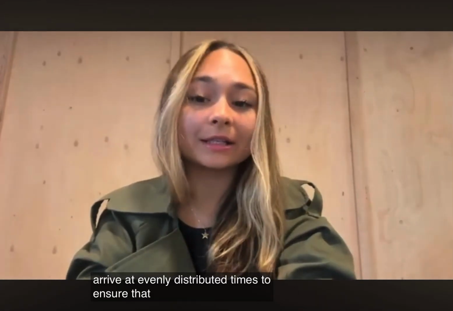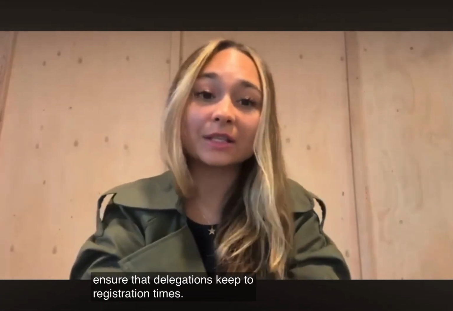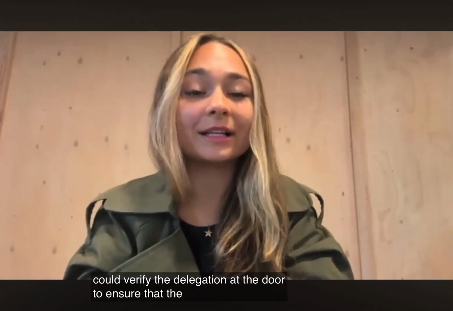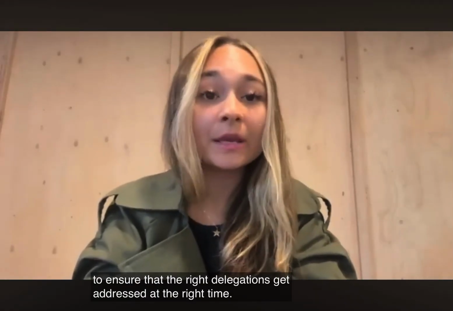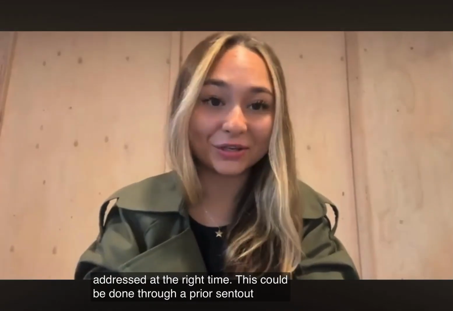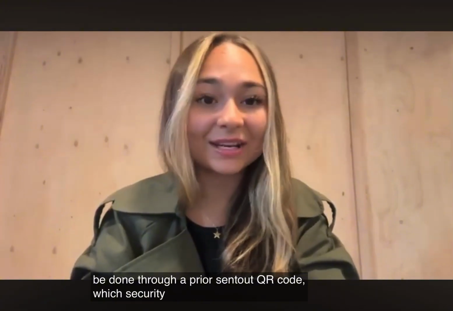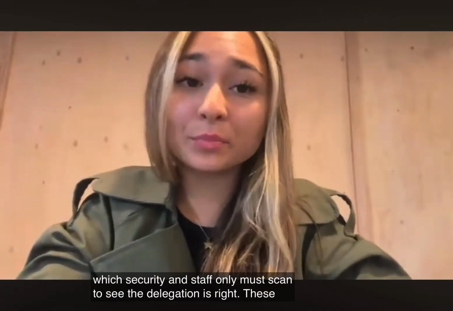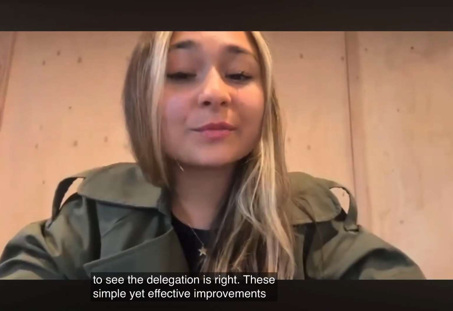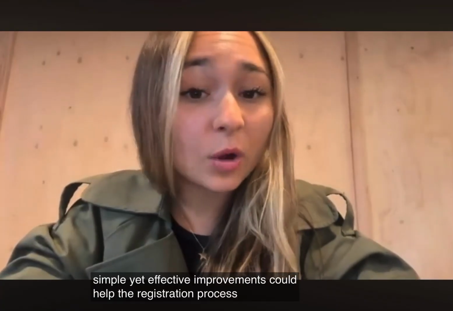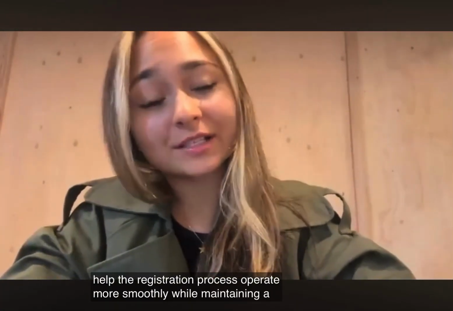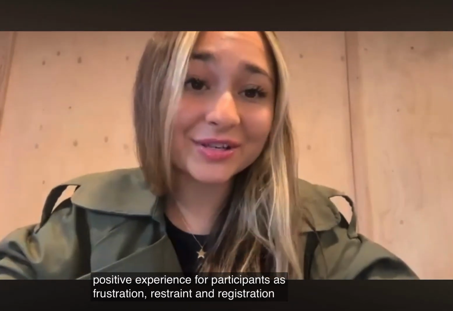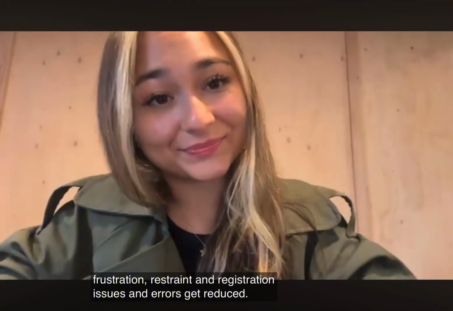To ensure that delegations keep to registration times, security and staff could verify the delegation at the door to ensure that the right delegations get addressed at the right time. This could be done through a prior sent out QR code, which security and staff only must scan to see the delegation is right. These simple yet effective improvements could help the registration process operate more smoothly while maintaining a positive experience for participants, as frustration, restraint, and registration issues and errors get reduced.